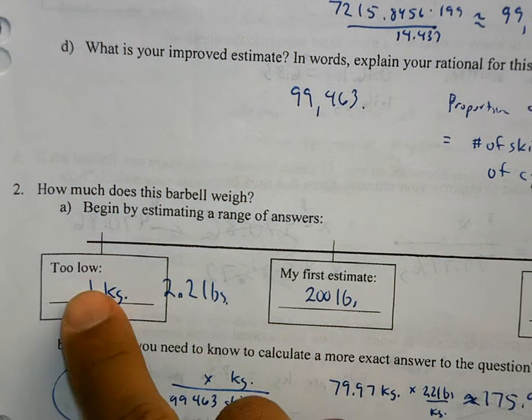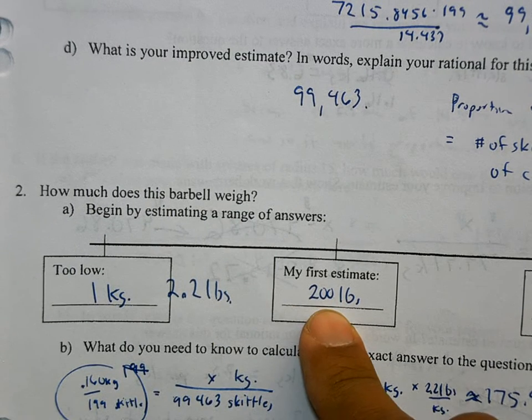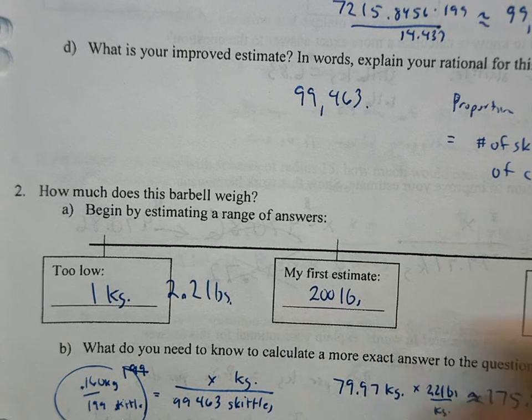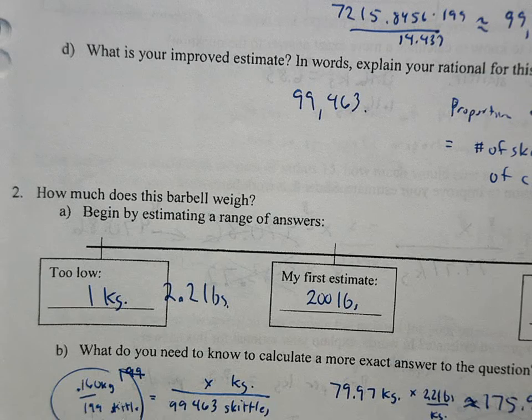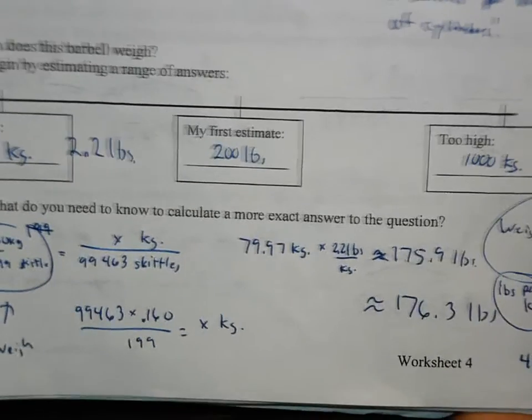I guessed too low, 1 kilogram or 2.2 pounds. My guess, it looks like 200 pounds. I don't know. I was guessing. I know it's not more than 1,000 pounds. No man can lift 1,000 pounds, right? Like, that was my guess for too much.